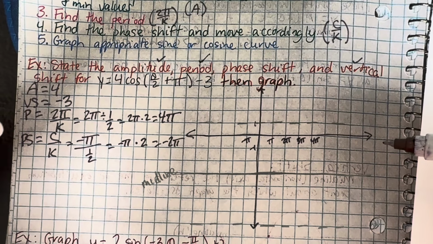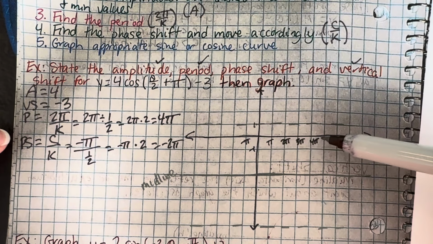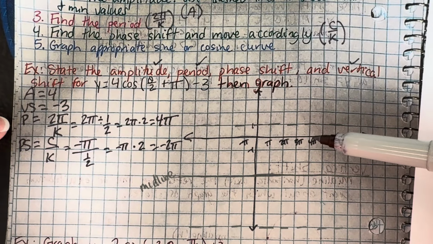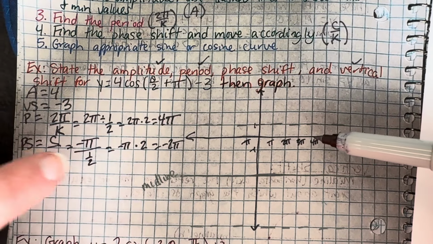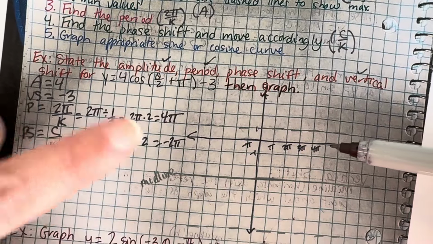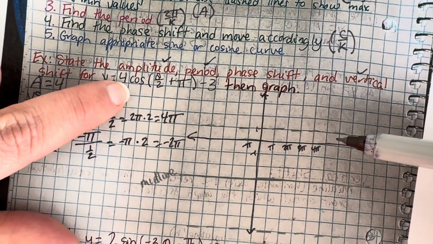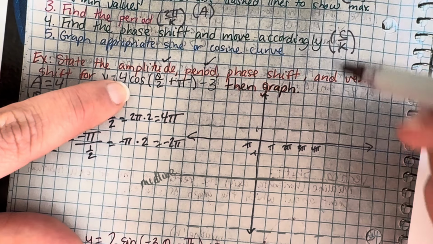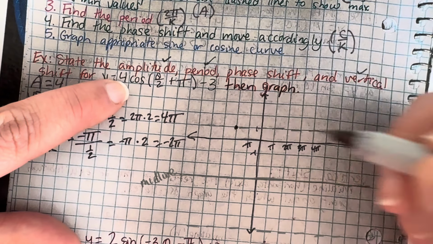Now I know my period needs to happen in 4 pi, so 4 spaces. That's where my numbering came in handy. And now my phase shift needs to go over negative 2 pi. I know I am dealing with a cosine, so over at negative 2 pi, which is right here, I need to start at my maximum.